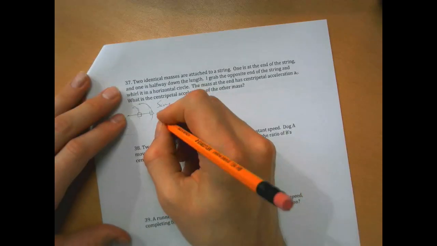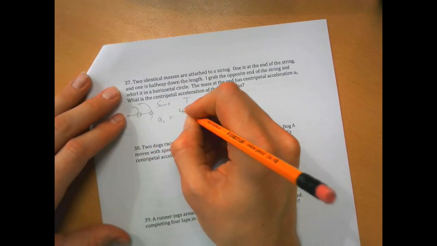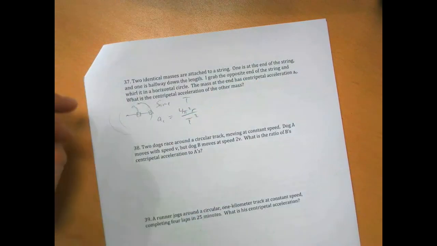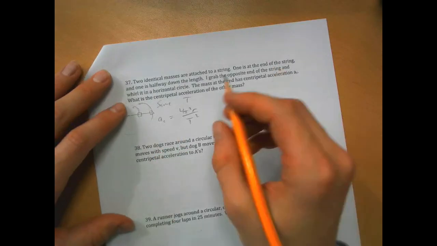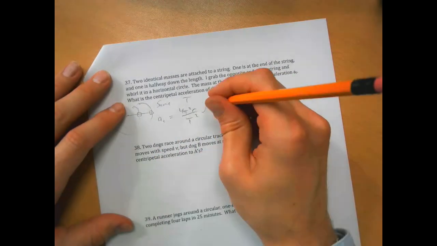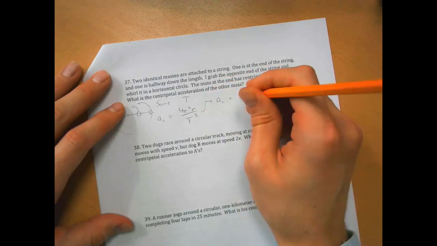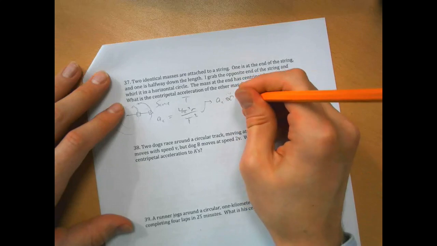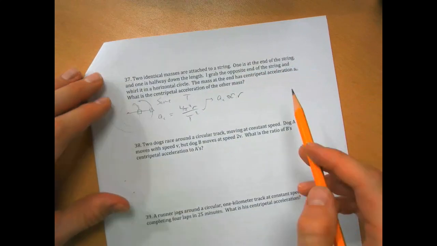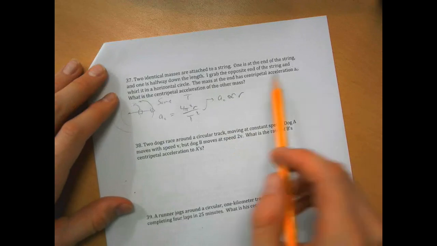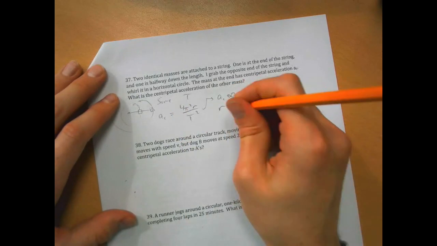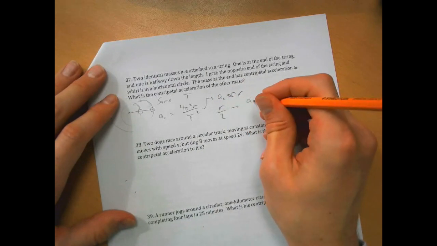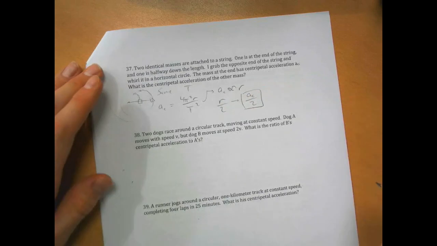So the equation that is most instructive is the alternate version of the centripetal acceleration formula. Based on this formula, when we have the same period, we can see that centripetal acceleration is proportional to the radius for two objects that have the same period. The mass at the end has centripetal acceleration AC. If the mass at the end is at radius r, the other one will have radius r over 2, and since they are directly proportional, the acceleration of the other one will be AC over 2.